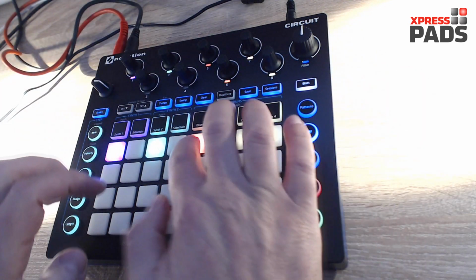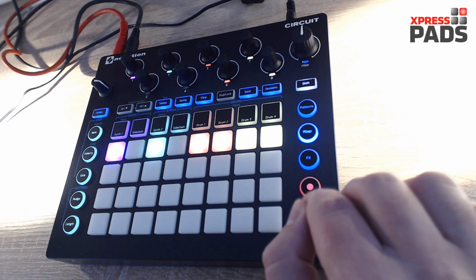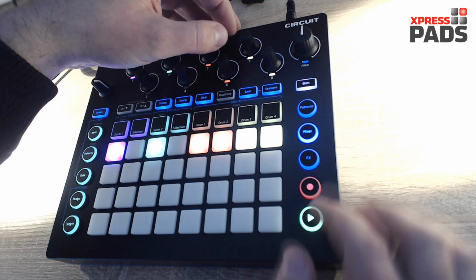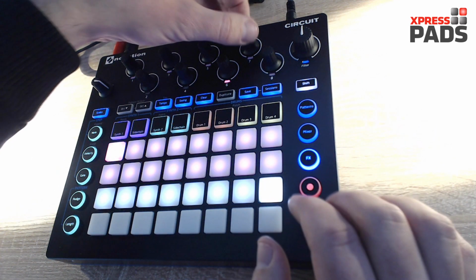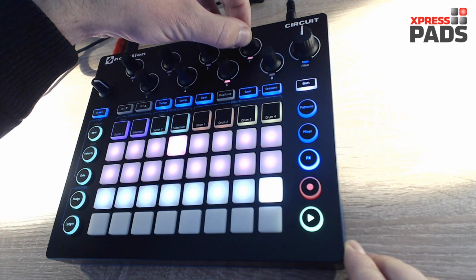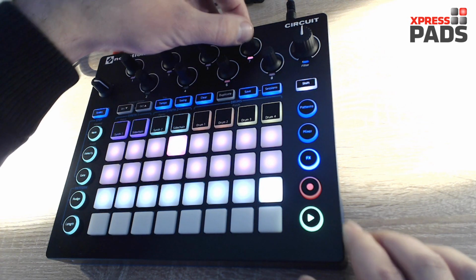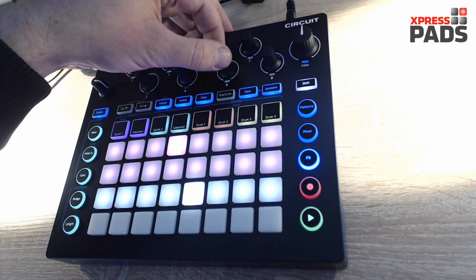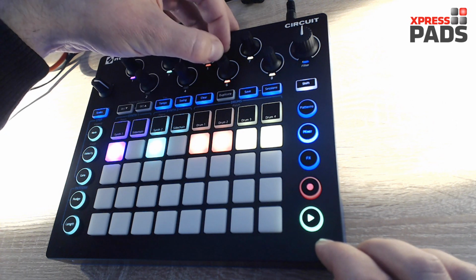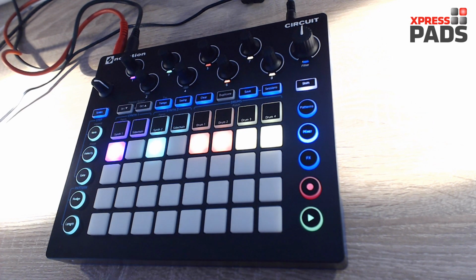Just to listen to everything again, I will unmute all tracks, and then I will just apply a few effects on the closed hi-hat and the snare drum. So now I want to change the delay for the hi-hat. And maybe add more reverb for the snare drum, and increase the volume of the snare drum. Okay, and that's basically how the mixer and the effects section works.